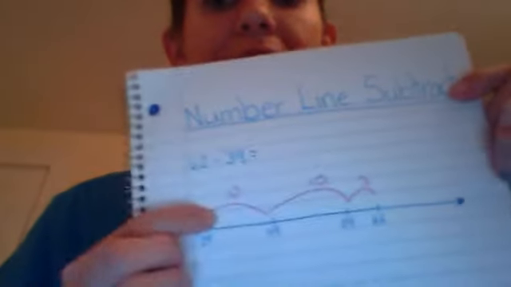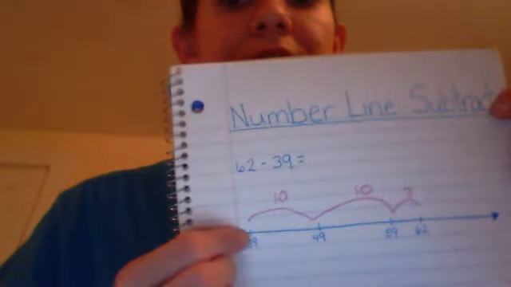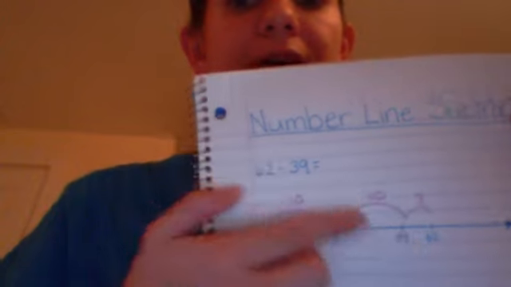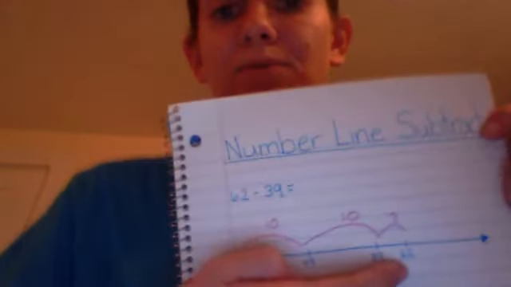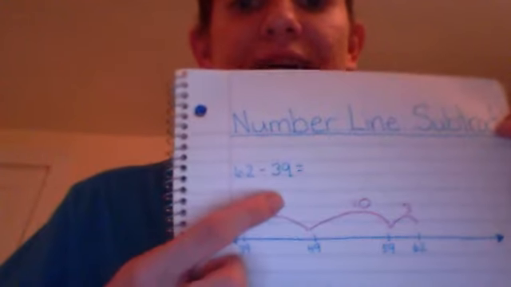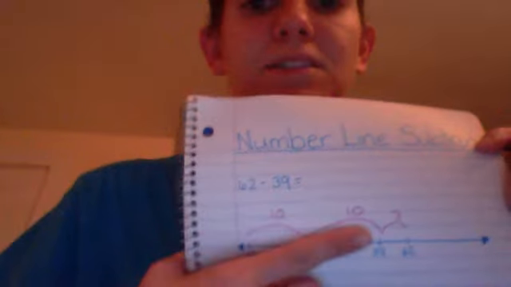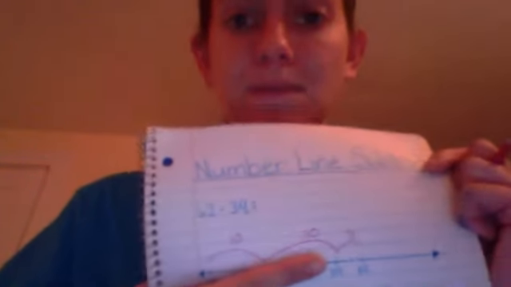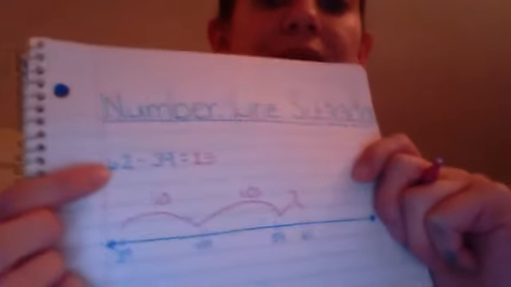Alright, so now I've gotten from 39 to 62 on my number line. And that's going to give me whatever my answer will be. We call that the difference. Okay, so I just have to add these together to figure out what that'll be, each one of these bumps. So I have 10 plus 10 plus 3, and 10 plus 10 plus 3 is going to give me 23. Okay, we just did 62 minus 39 equals 23.